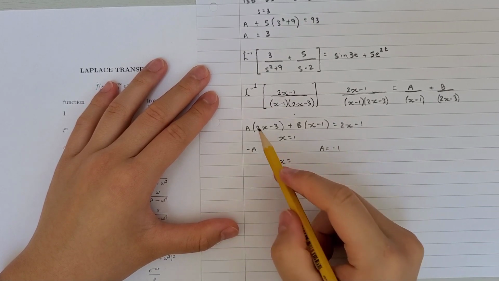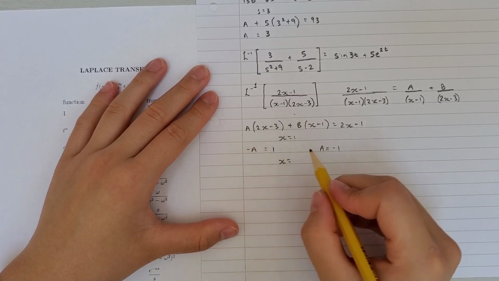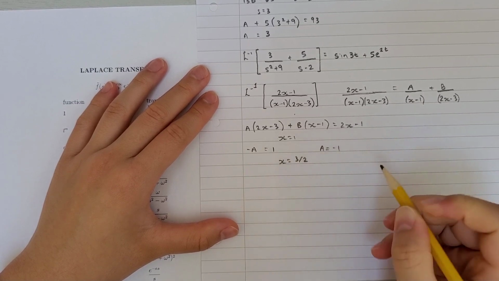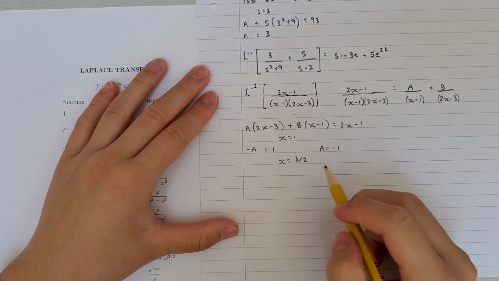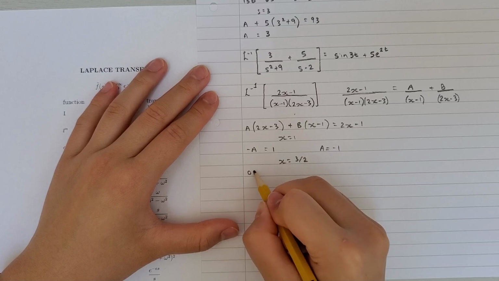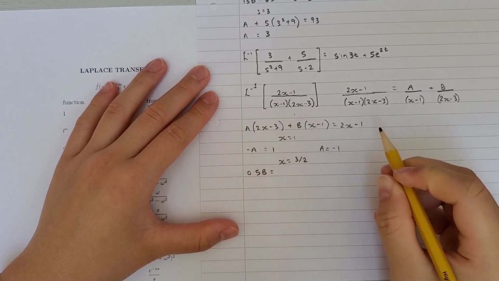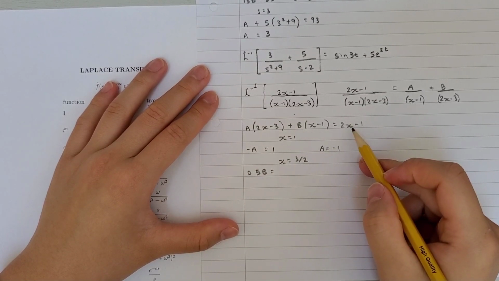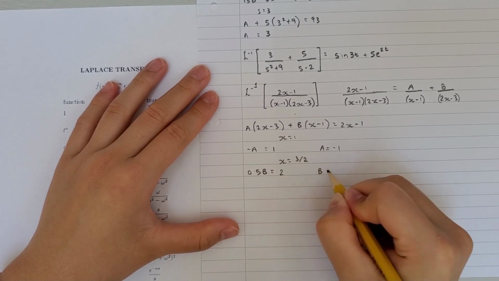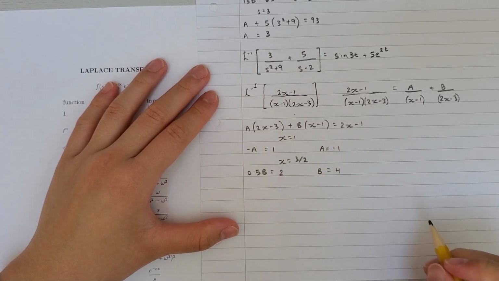If we substitute in x equals 3 over 2, so 1.5, this term becomes 0. 1.5 minus 1 is 0.5, and then this term becomes 2, so B equals 4.